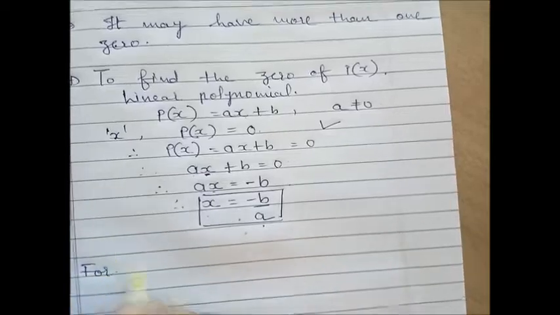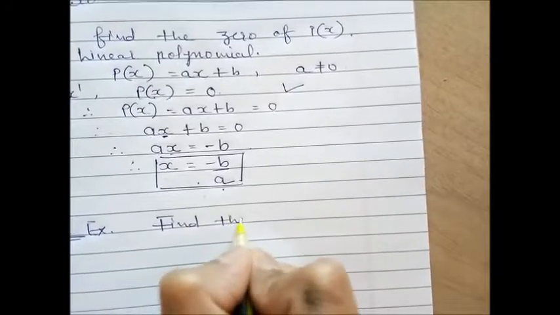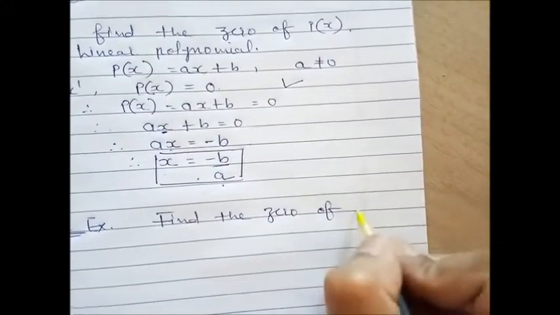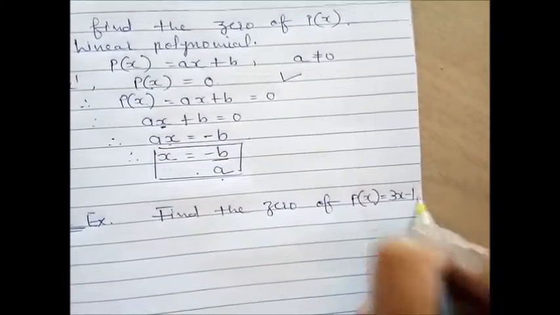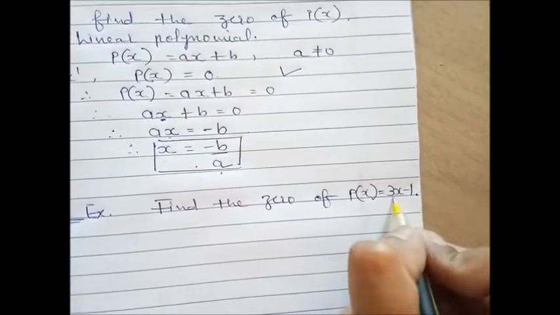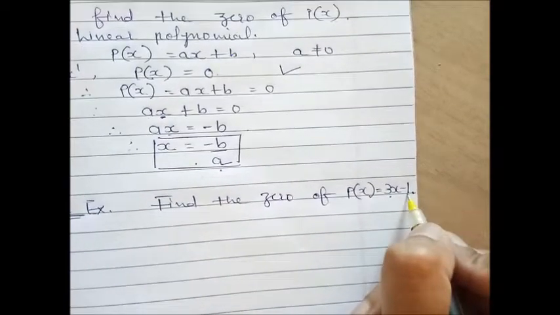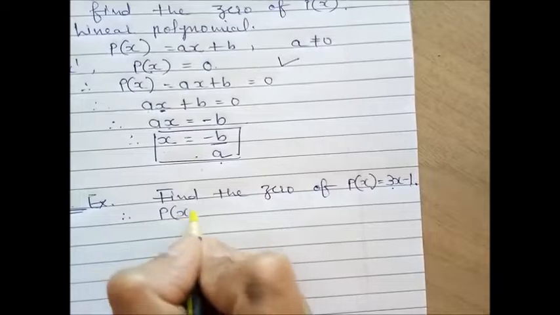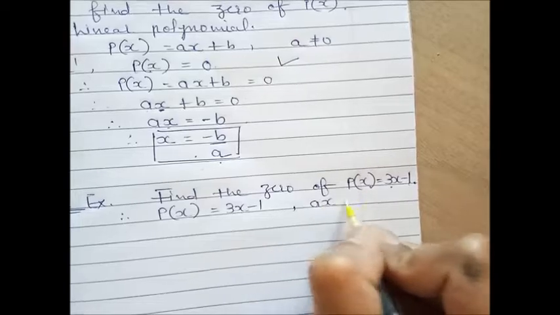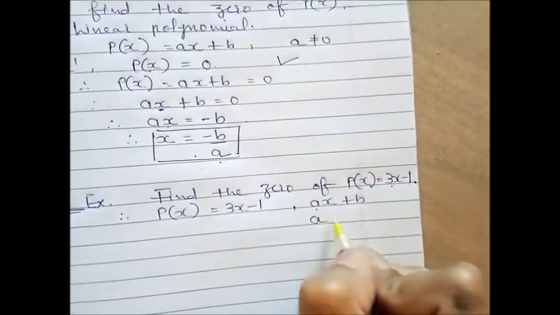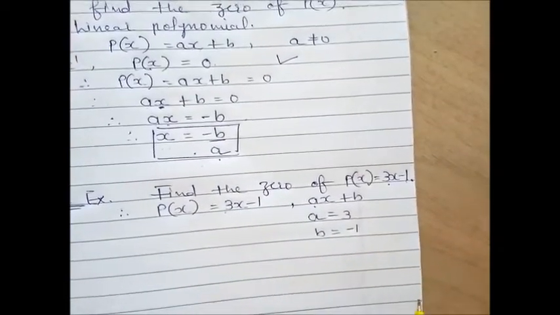For example, find the 0 of p of x is equal to 3x minus 1, right? We have to find the 0 of p of x is equal to 3x minus 1. Now we know that this is a linear polynomial, right? So p of x is equal to 3x minus 1, which is in which form? ax plus b, where a is what? a is 3 and b is what? b is minus 1, right?